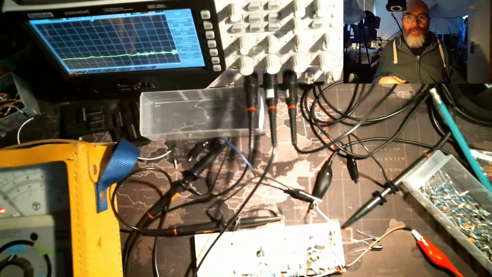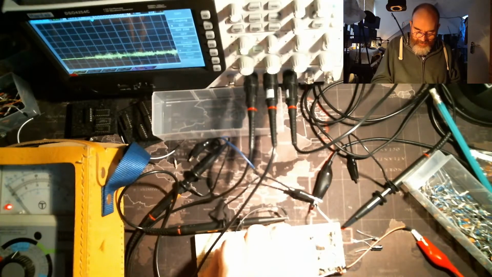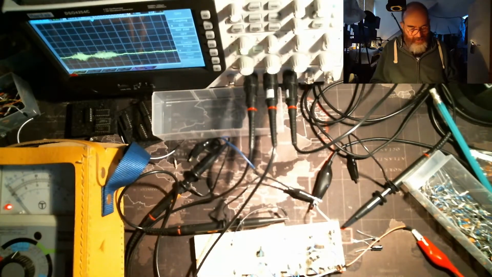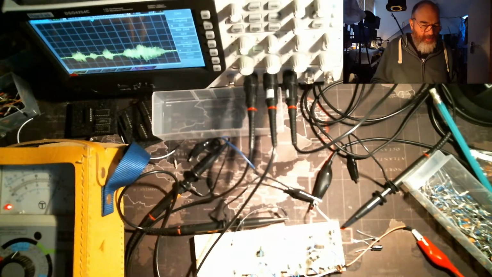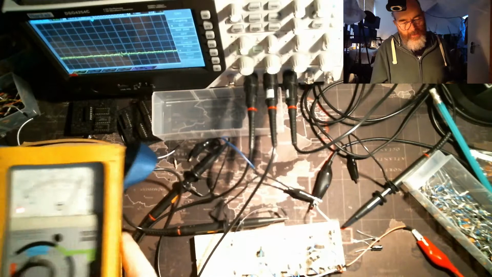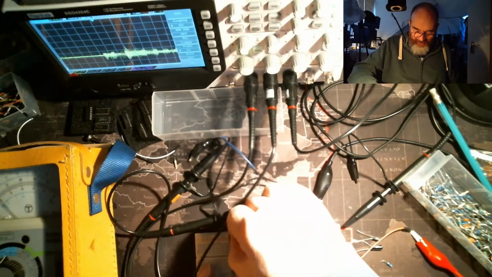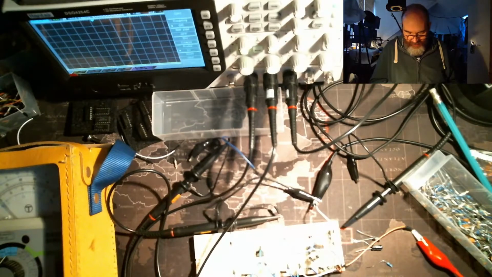I'm going to try measuring these resistors. Let's take that one. What have we got here? Yeah, that's about a 10k resistor. Confirmed, 10k resistor. What else can it be? It has to be the value of the resistors. This one. Oh! This is a short.